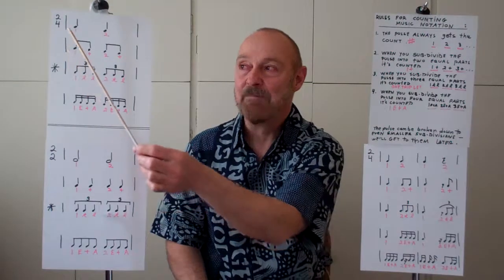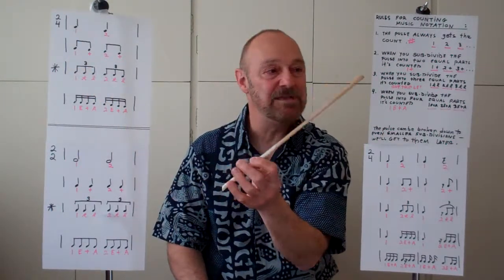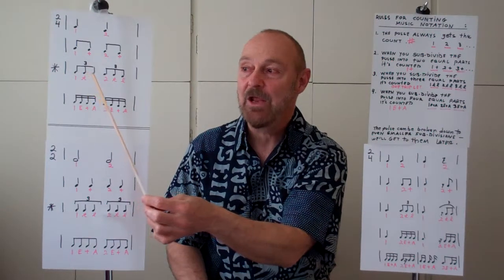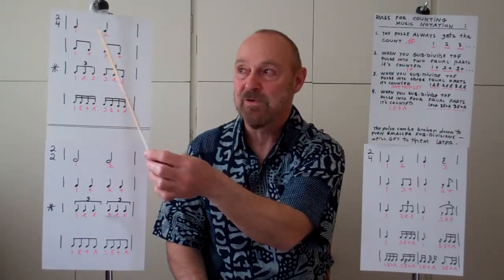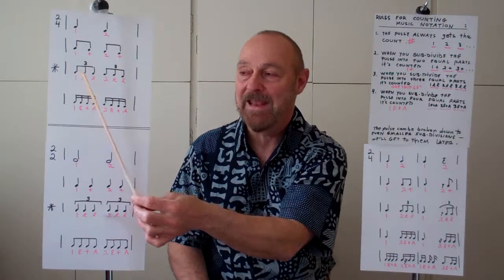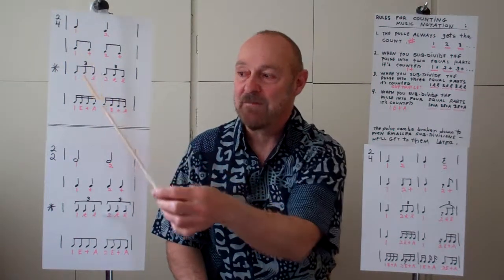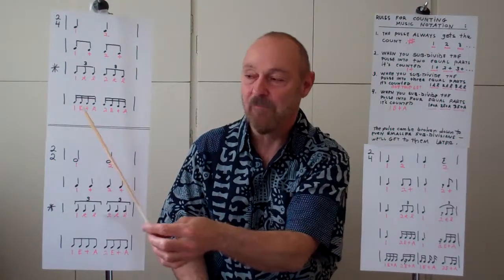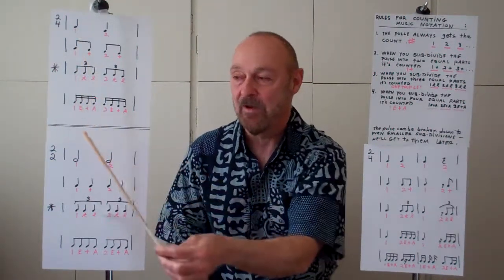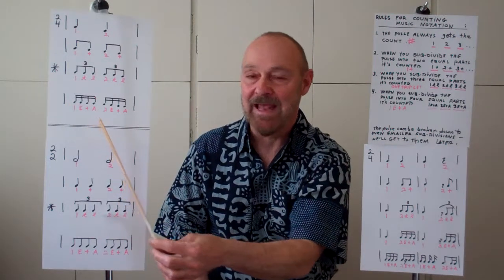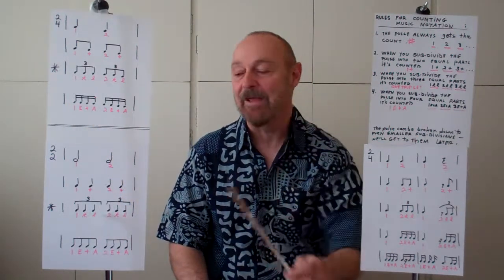I'm breaking a pulse into 3 equal parts. The rule says count 1 triplet. So 1 triplet, 2 triplet. Each pulse broken into 3 parts. 1 triplet, 2 triplet. And the fourth rule, we take the pulse and break it into 4 equal parts. 4/16 equal the value of a quarter note. So it's counted 1 E and A, 2 E and A, according to the fourth rule of counting.